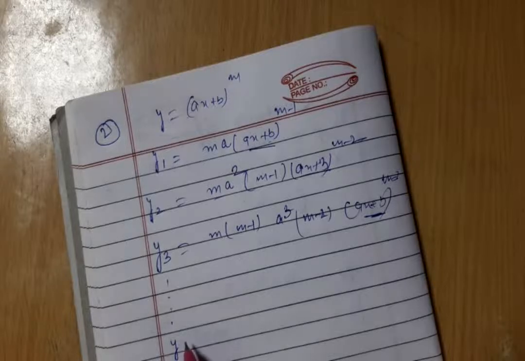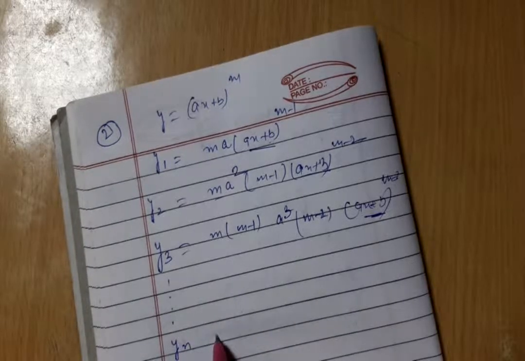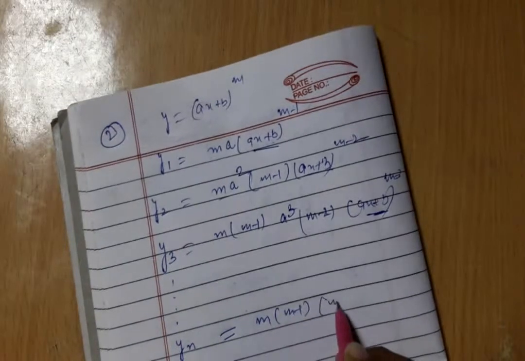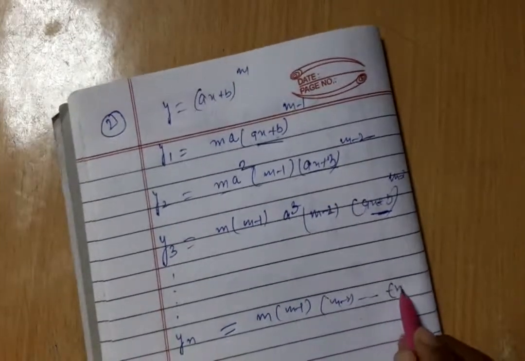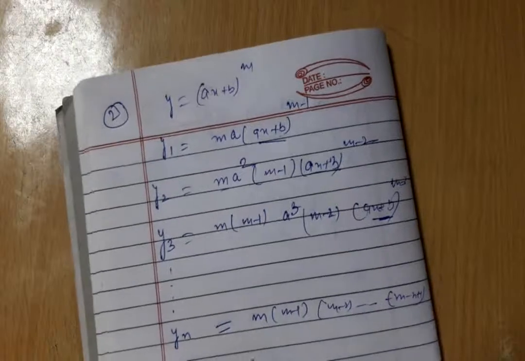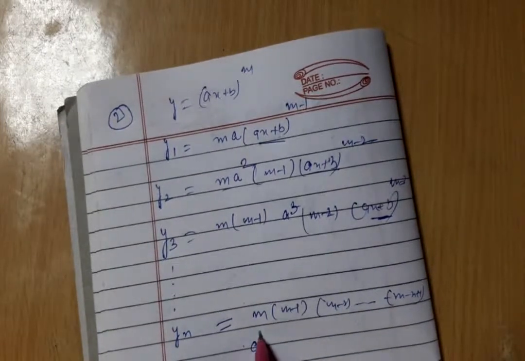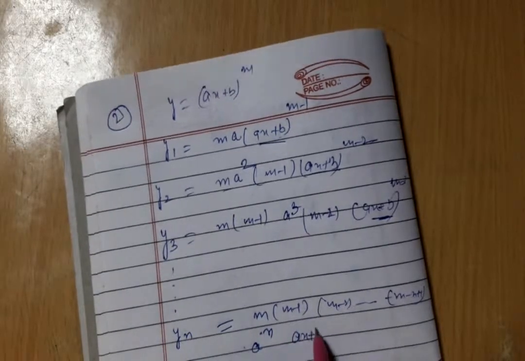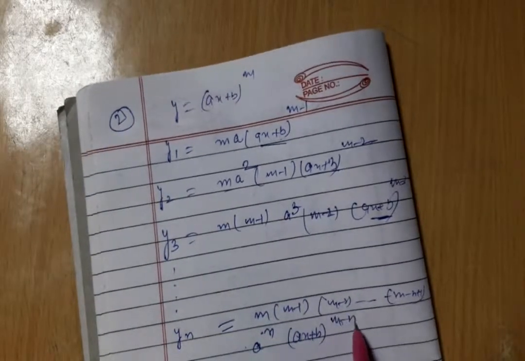And after n steps yn is equal to m into m minus 1 into m minus 2 up to m minus n plus 1 into a raised to the power n, and ax plus b to the power m minus n.